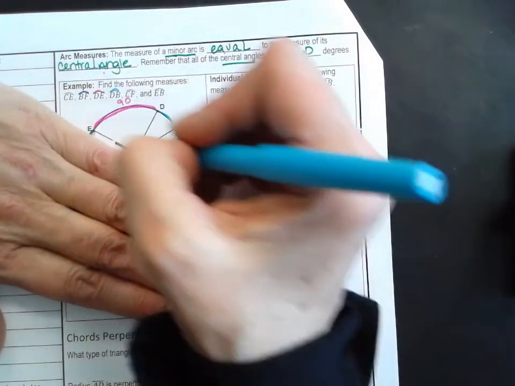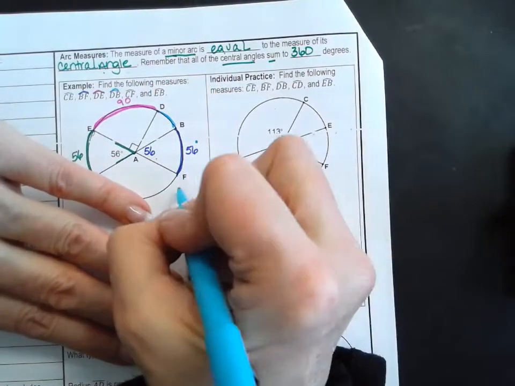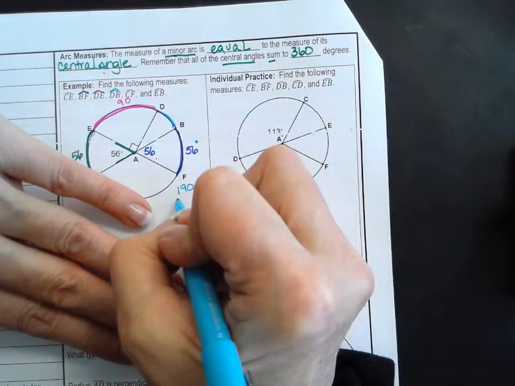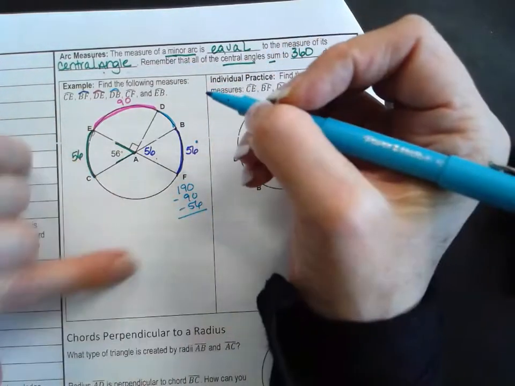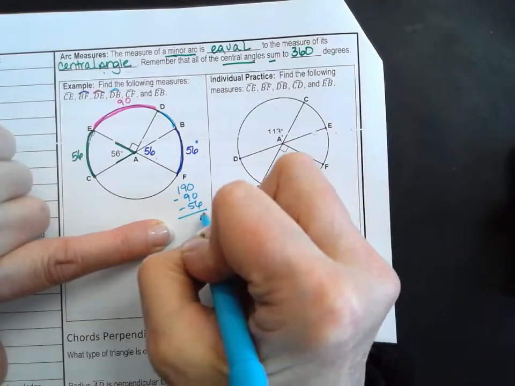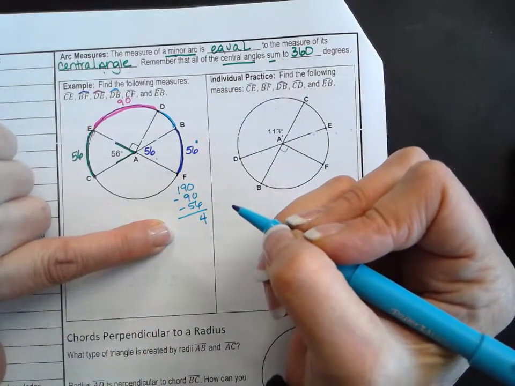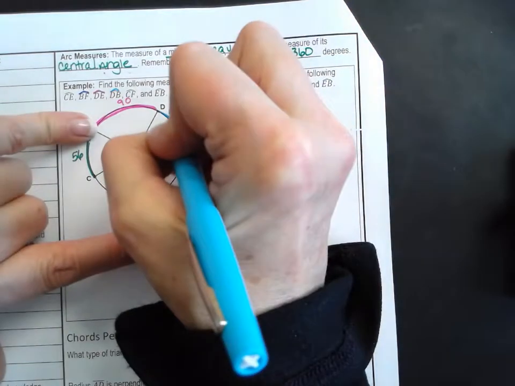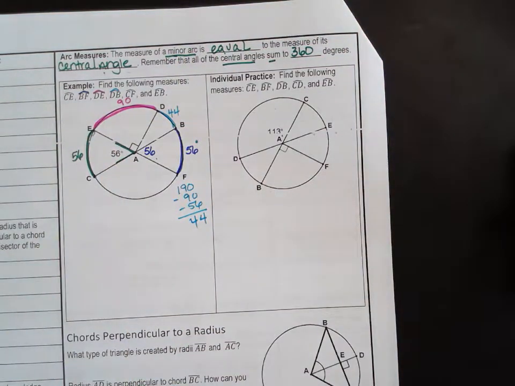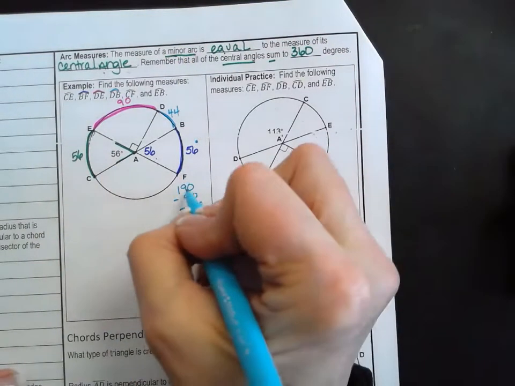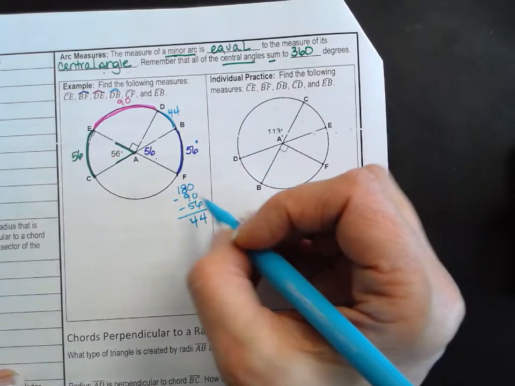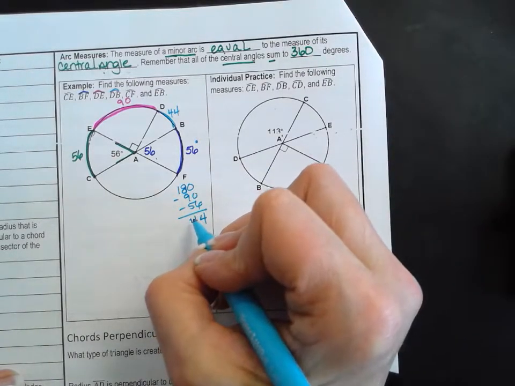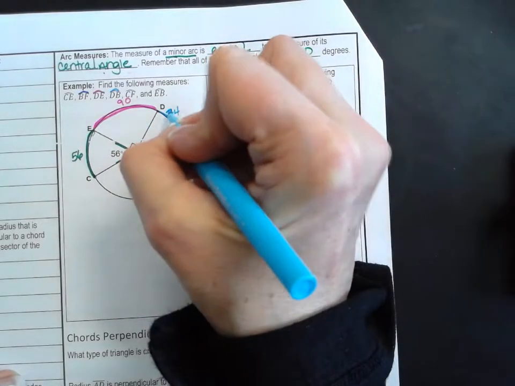Right, so if I look at my semicircle, I'm going to have 190 minus 90 minus 56, which leaves me with 44. Oh, I'm sorry, 180. What am I thinking? Not awake. So what's that equal to? 34.